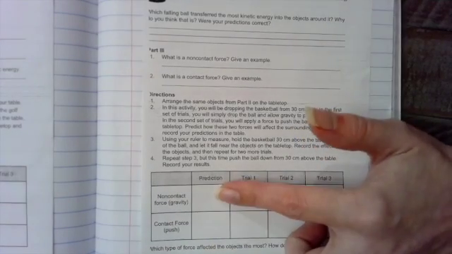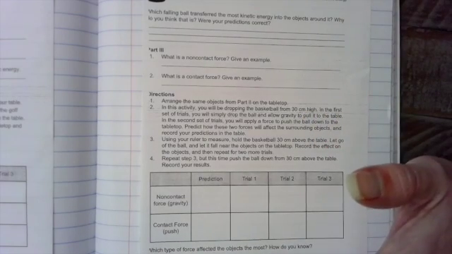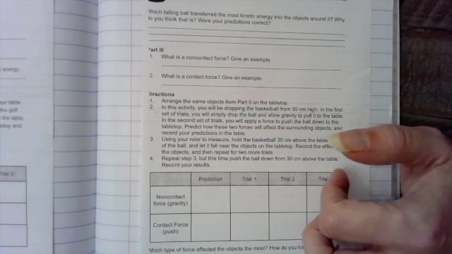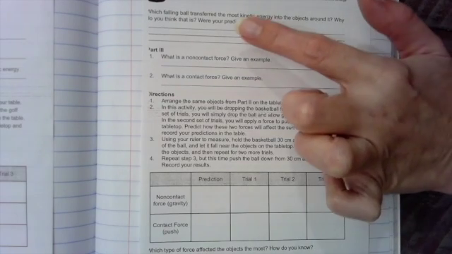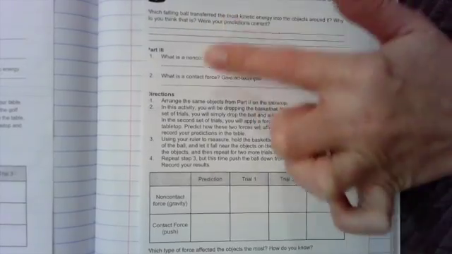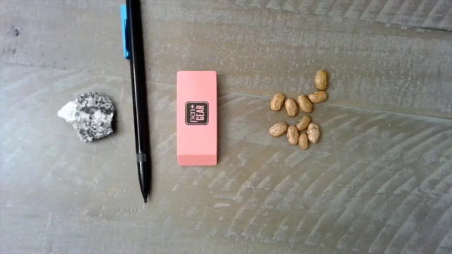What you think is going to happen to the objects on the table when I just drop the basketball and when I force the basketball down. So take a minute, make sure you have question 1 and 2 answered, and your predictions answered as well. So those questions should be filled in your notebook now.